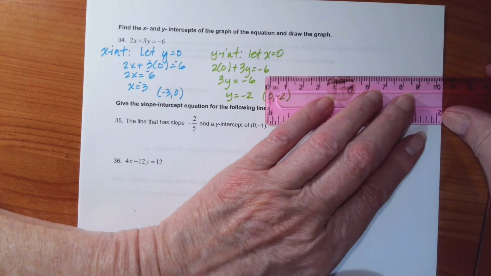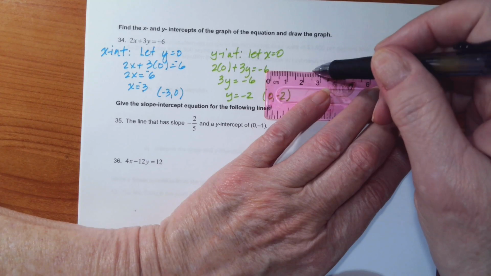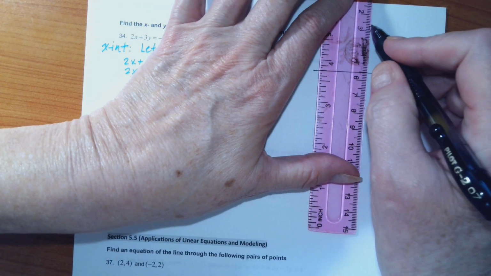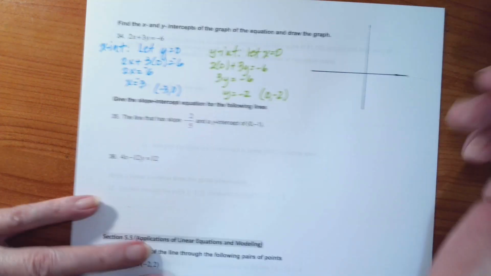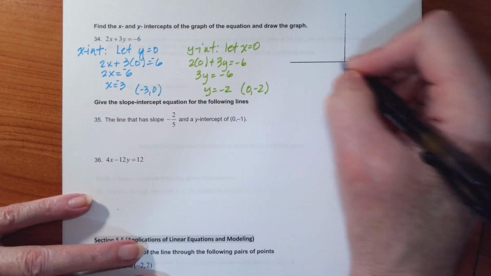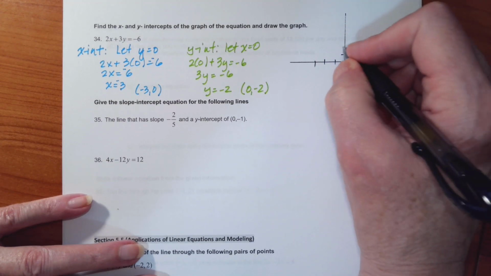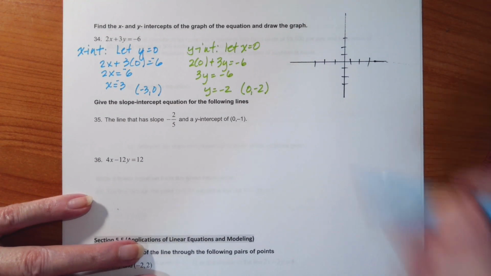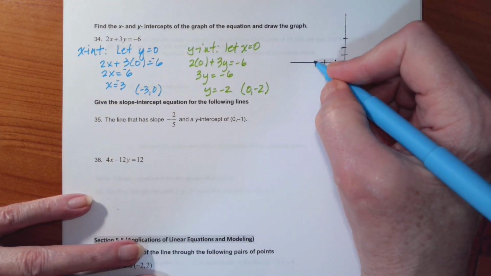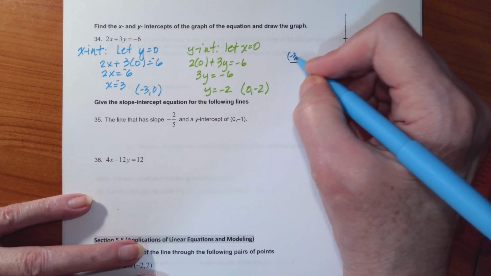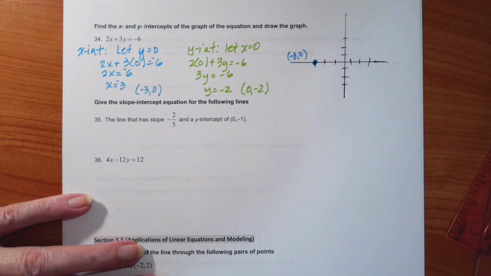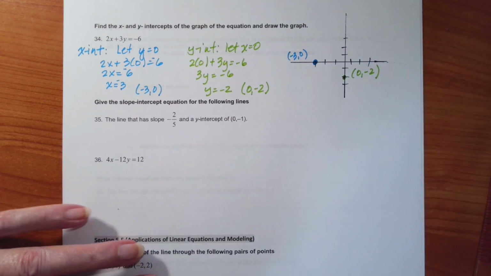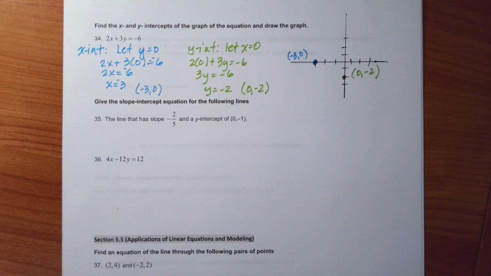So if I'm asked to draw a graph of this line, I can just find my intercepts and connect the dots. Okay, so I count 1, 2, 3 and so on. The point negative 3, 0 is right here. And 0, negative 2 is right here. And now I just connect my dots.